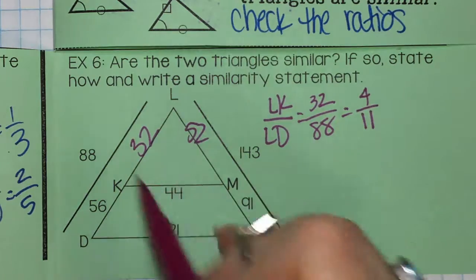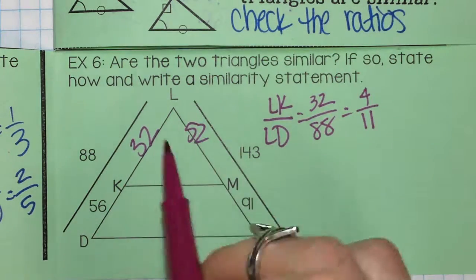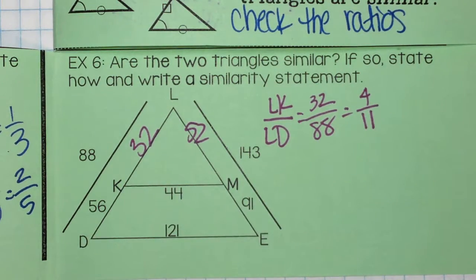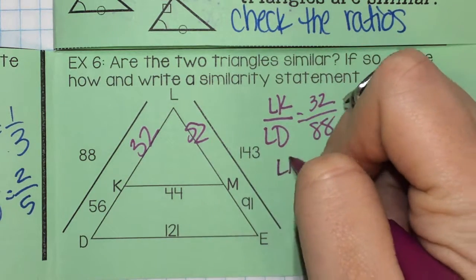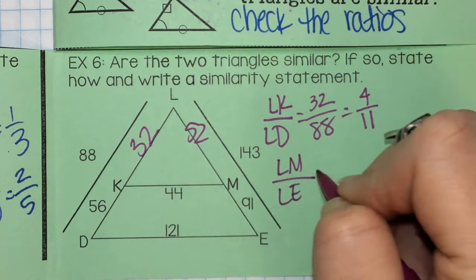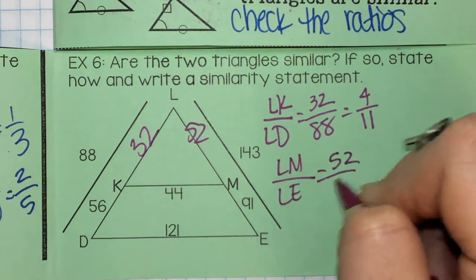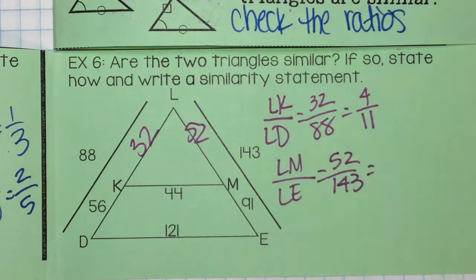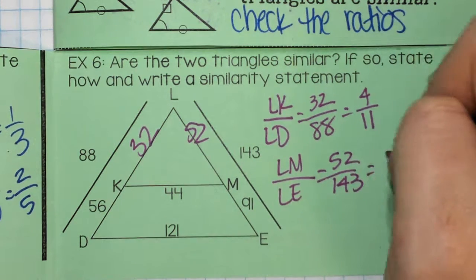Okay, now I started with a small triangle. I went to the big. What's the next side I need to do? LM. And what is that? LE. Alright, so that's 52 divided by 143. What does this reduce to? 4/11.